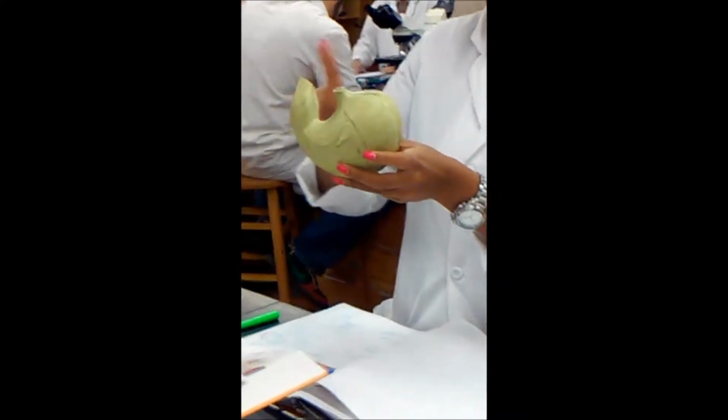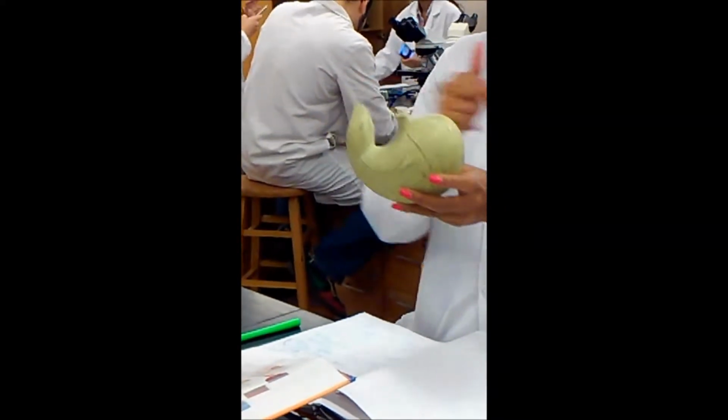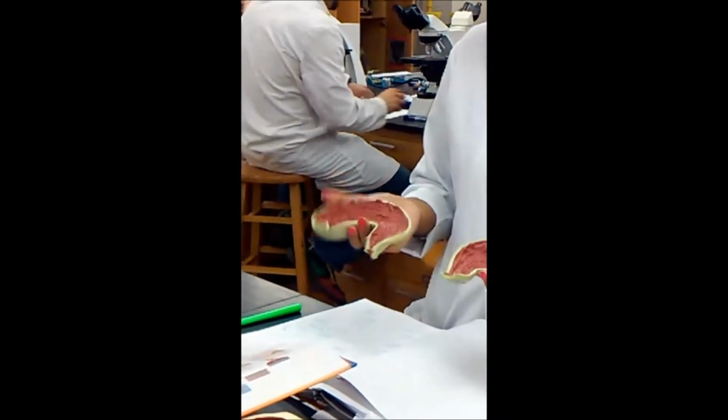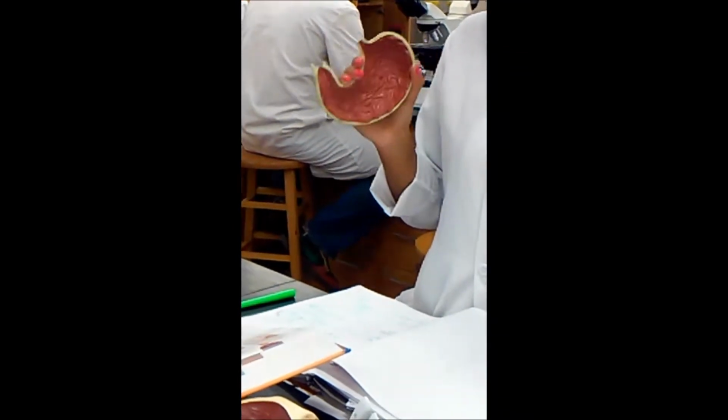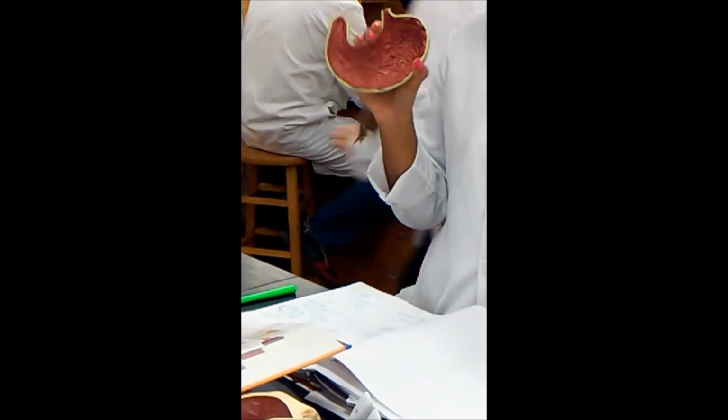And what is this sphincter called? Pyloric. Good. So, what are the 3 muscle layers in the stomach? Longitudinal. Good. Circular. Good. And then the special one? Very good. Oblique. So the stomach is the only one that has 3 muscle layers. All the other ones have which ones? Longitudinal. Very good. And? Circular. Oblique is only special to stomach, and you can actually see them on this structure.